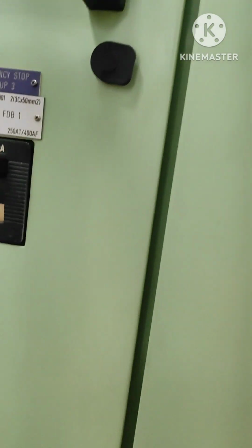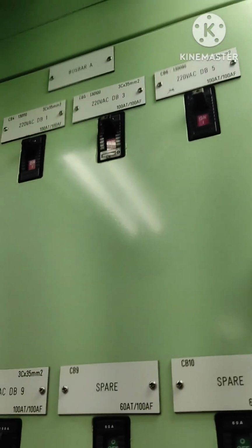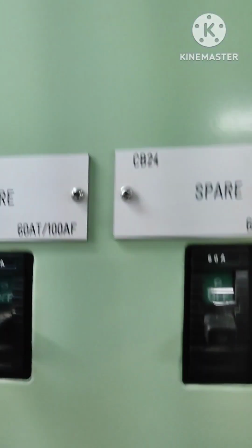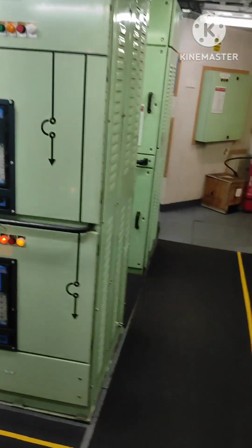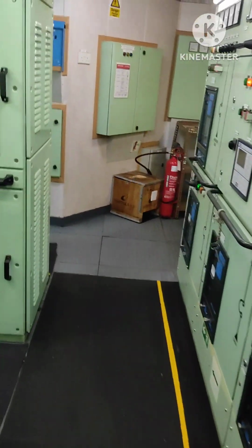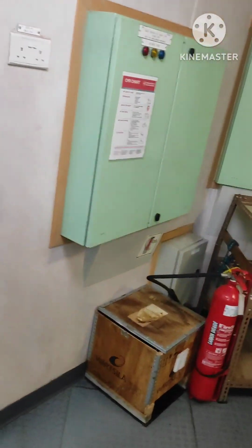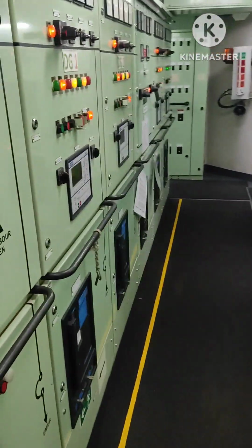This is bus bar A, and similarly this is bus bar B. So this is our main switchboard room, in which 690, 440 and 220 volt panels are located.